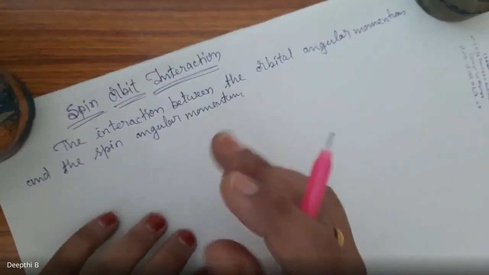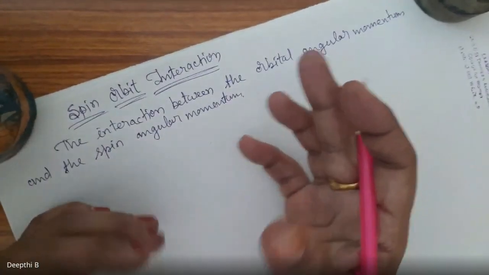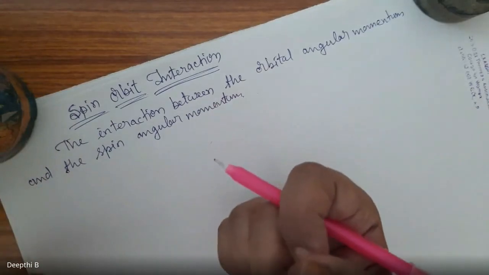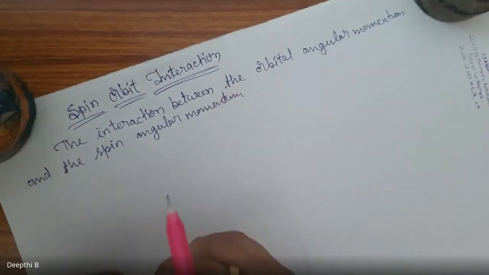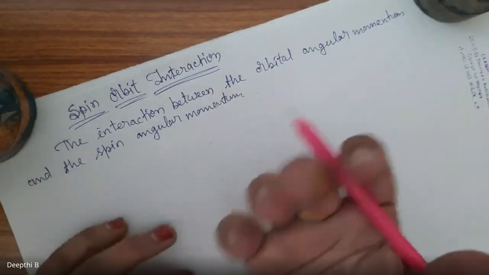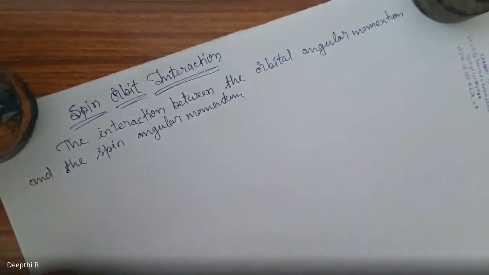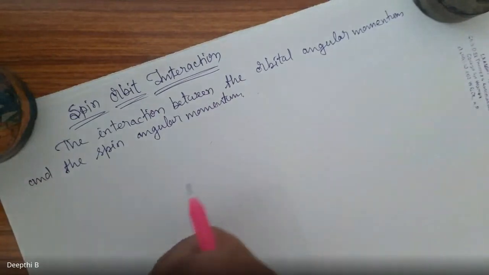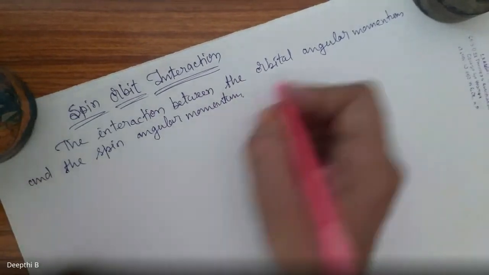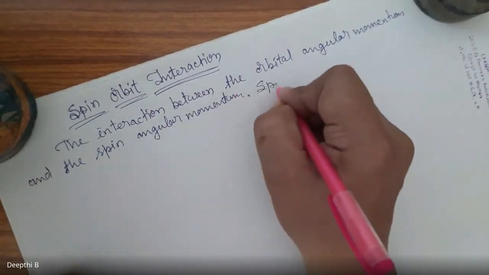In simple words, we can explain how a particle's spin angular momentum and orbital angular momentum interact with each other. Interact together. So it is also called spin orbit coupling.